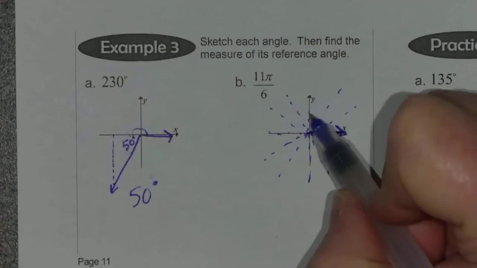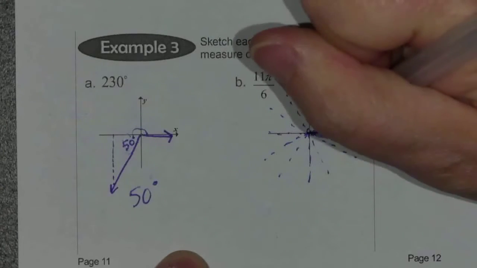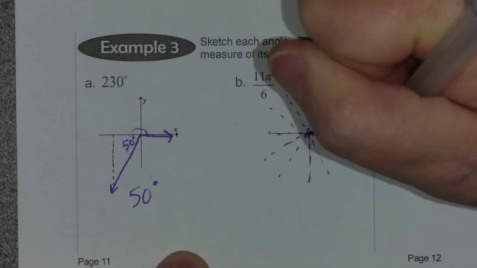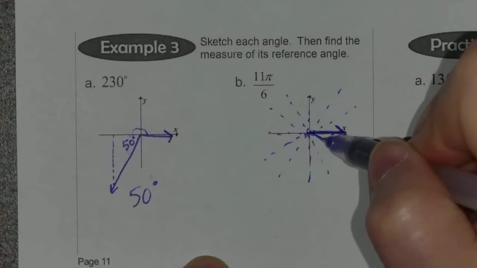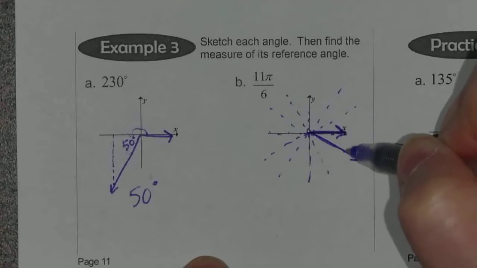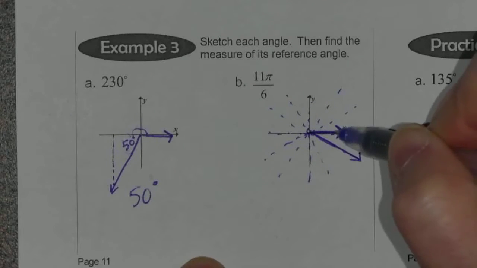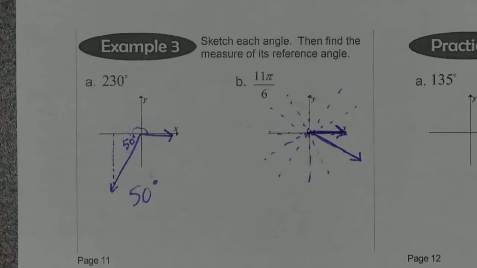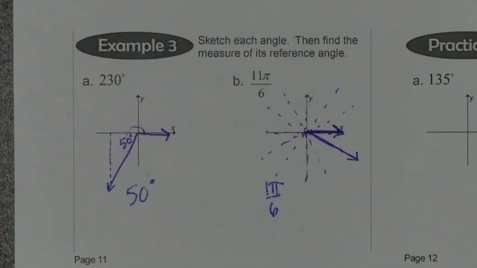So 1, 2, 3, 4, 5, 6, 7, 8, 9, 10, 11. All but how many of them? I only left 1 of them, right? This is going to be my reference angle right here because I would draw my triangle up to that x-axis right there. You following me? So what's that reference angle going to be? How many pi pieces are left? 1 pi over 6. Okay, to find that reference angle.